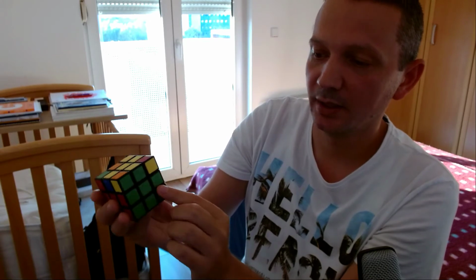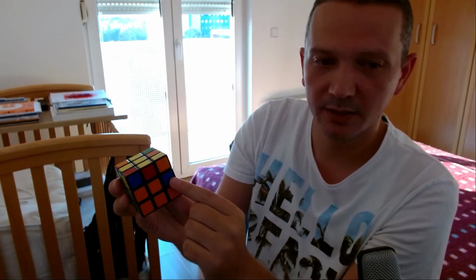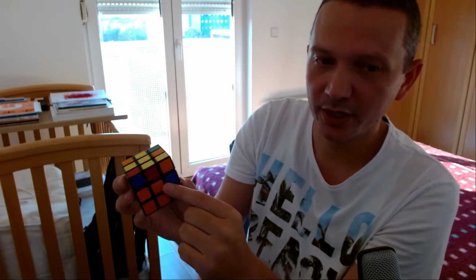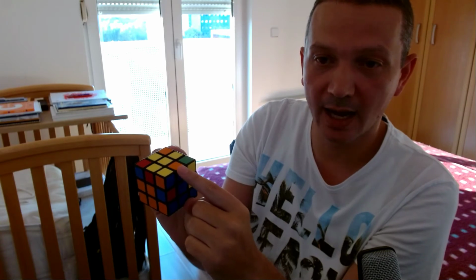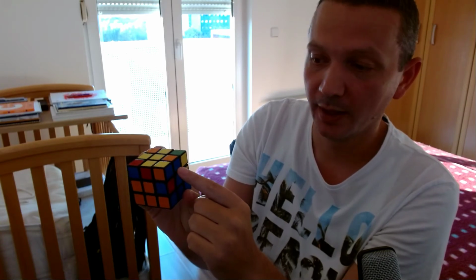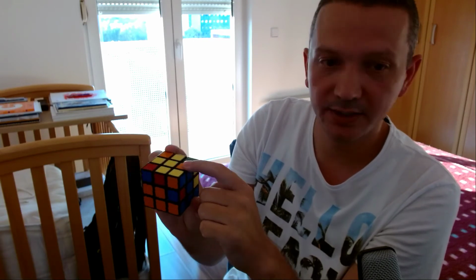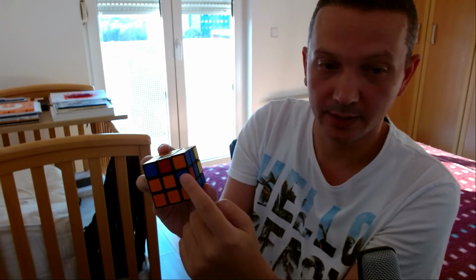Okay, let me repeat. Here we have a good cube. Here we need orange and blue. And we really have this blue and orange on the upper layer of the cube. And already aligned here with the blue, but this orange which is up should actually go here.